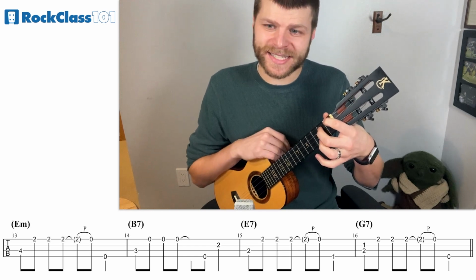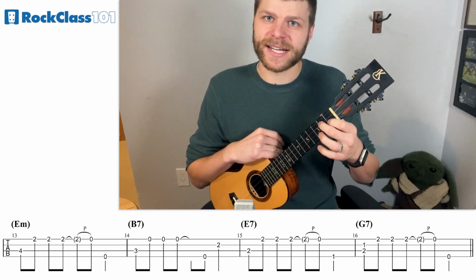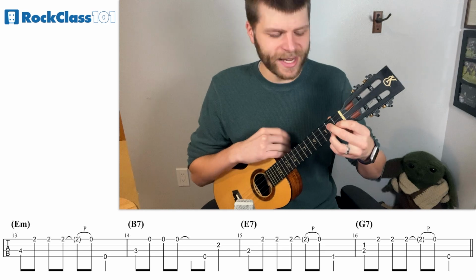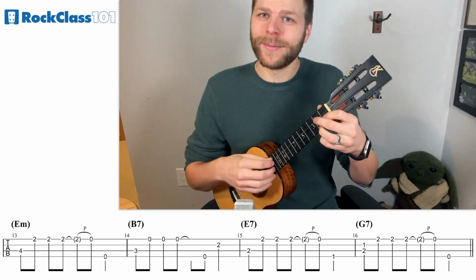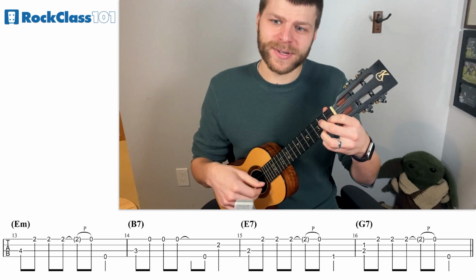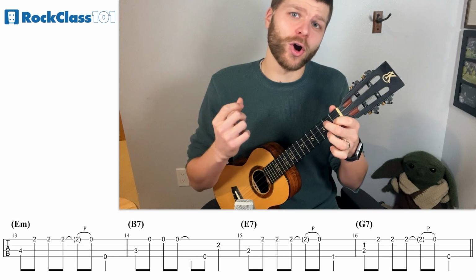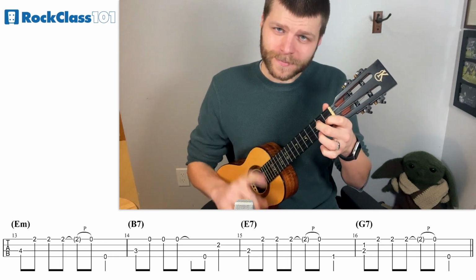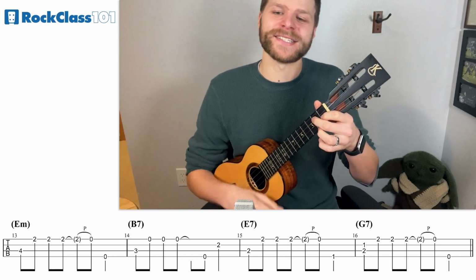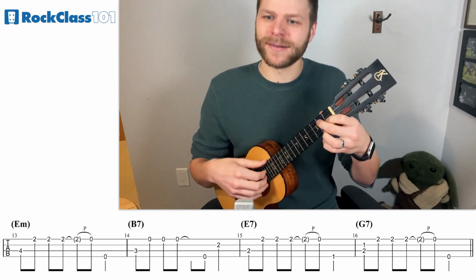And then measure 16, we're going to go to a G7, middle finger on the 2nd fret of the C string, index on the 1st fret of the E string, ring here on the 2nd fret of the A string, pluck our C and E together, and then 2 on the A 3 times, do the pull off again, and then open on the G. So 16 in time is something like this.